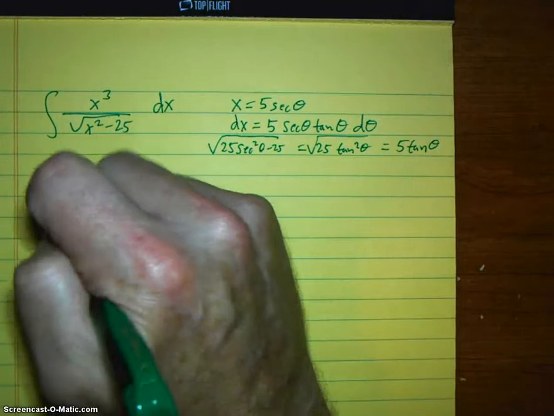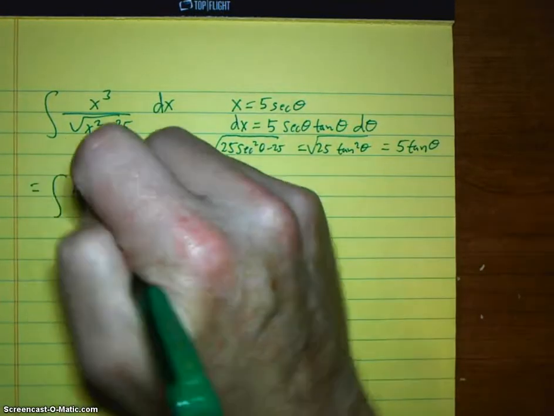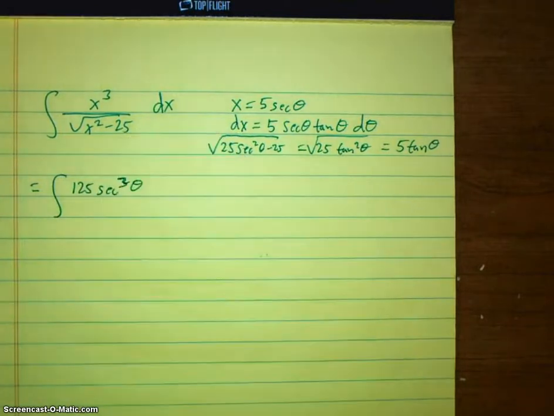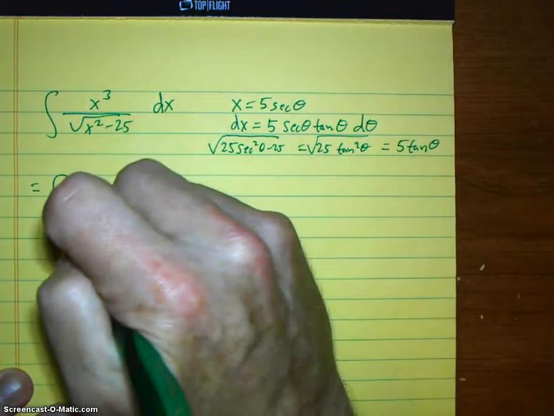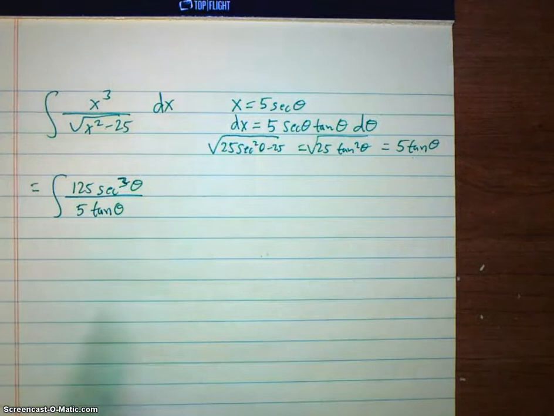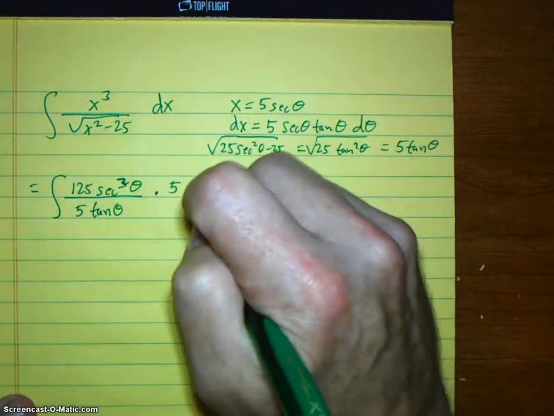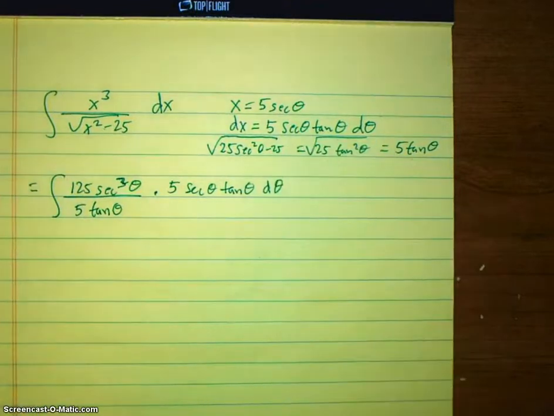This becomes integral. X cubed, 5 cubed is 125 secant cubed theta divided by the square root, turned out to be 5 tangent theta, and then dx was 5 secant theta tangent theta d theta.